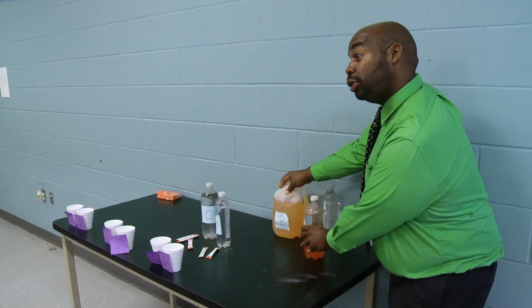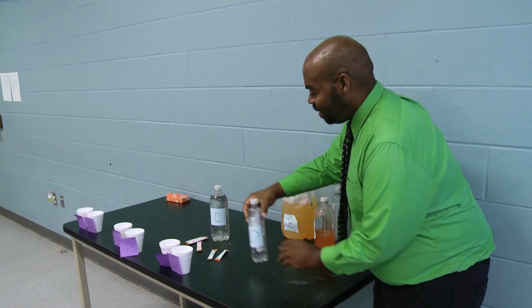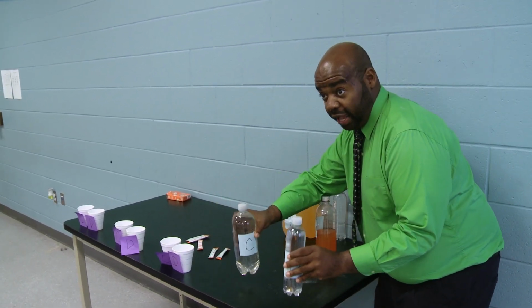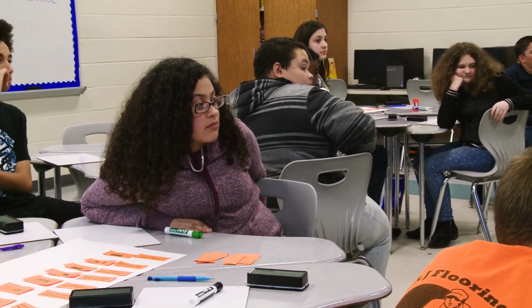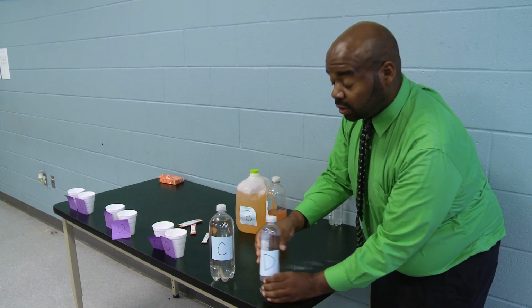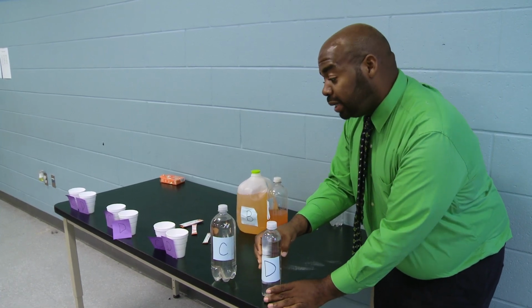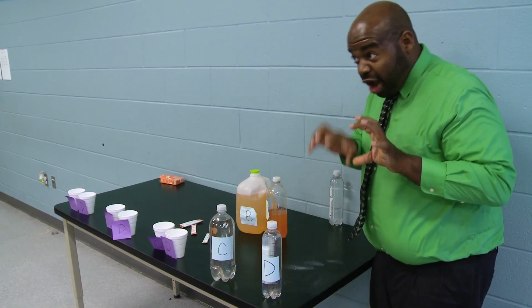I've got 2 more containers. I've got container C, and I've got container D. Container C has twice as much liquid as container D. Now, what's going to happen this time to try to confuse you?